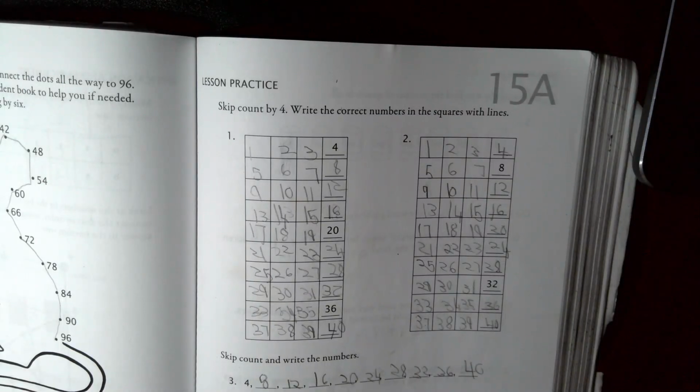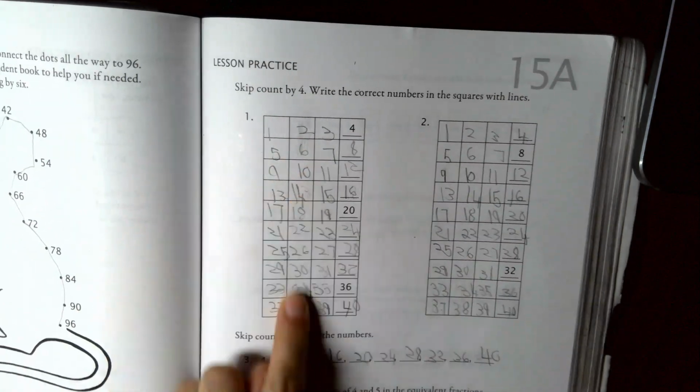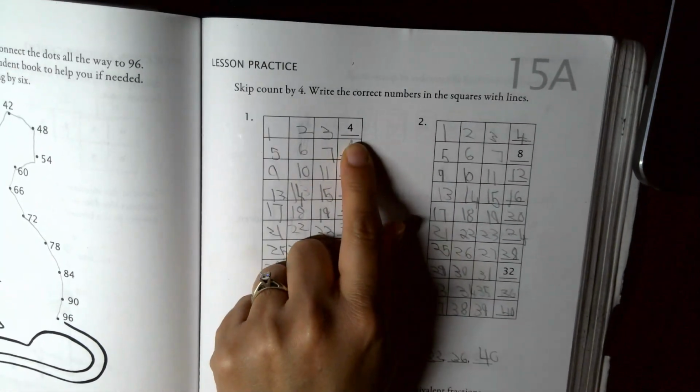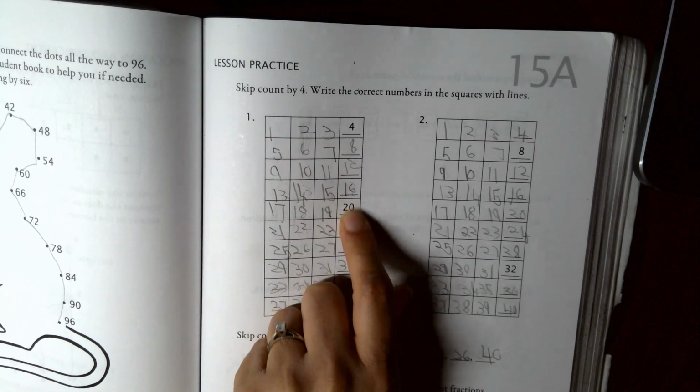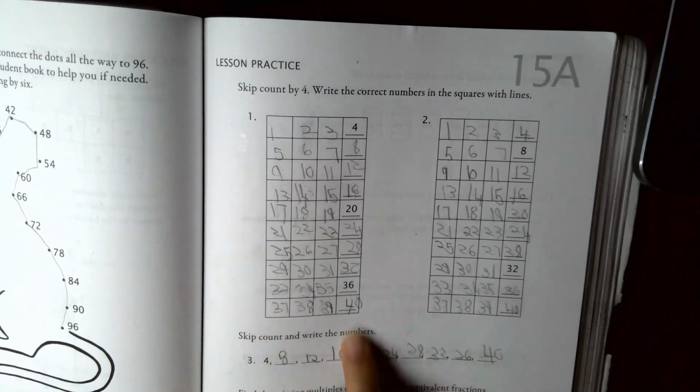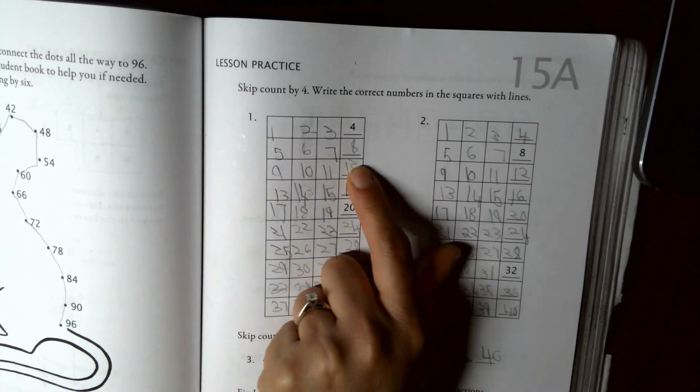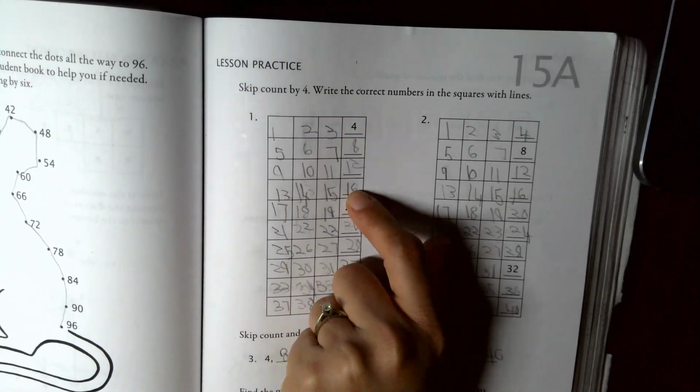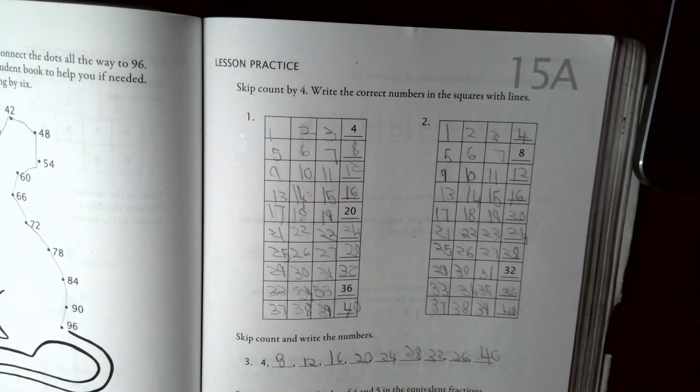14. And here we will be working on our 4s. Just like we've done in the past, you do not have to fill all of these in. You only fill in the ones that have the underline on it, okay? That way you can start skip counting, which is the purpose of this. So 4, 8, 12, we're counting by 4s here, okay?